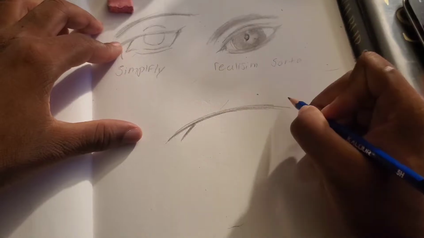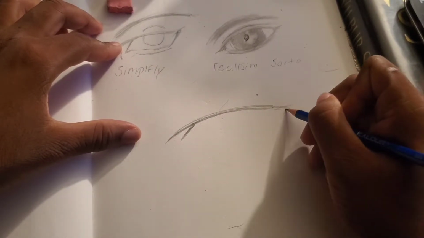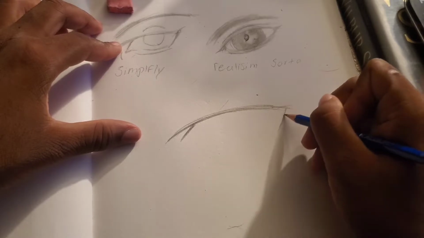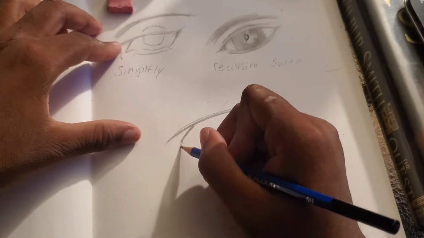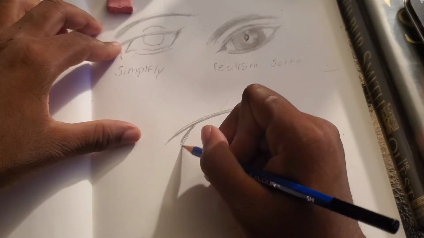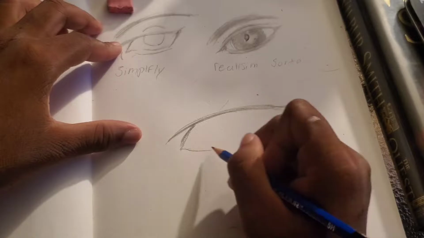Yeah. So normally I would flare it out. Try not to. Bring it in. Curve it down. Brings it back around.